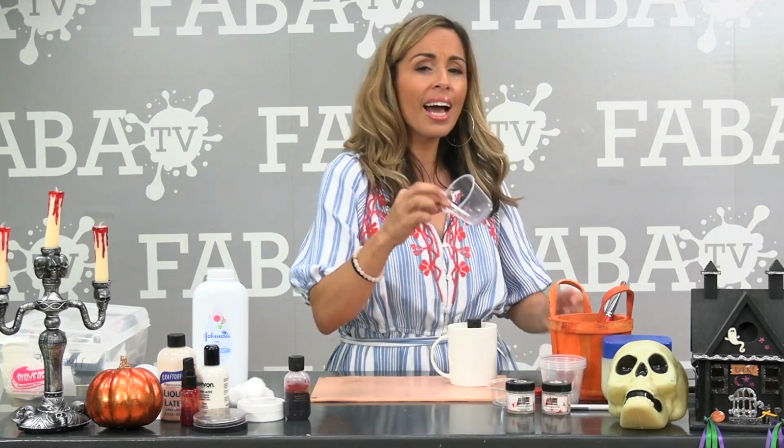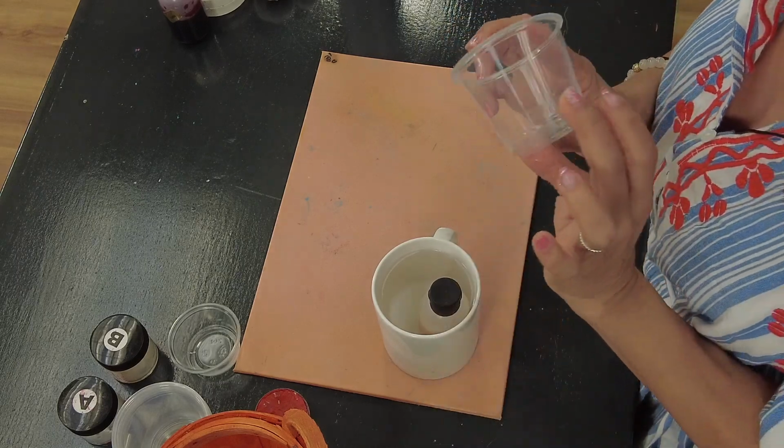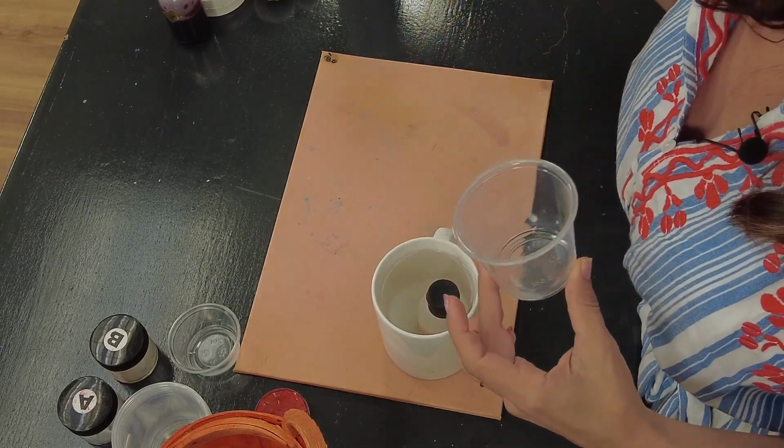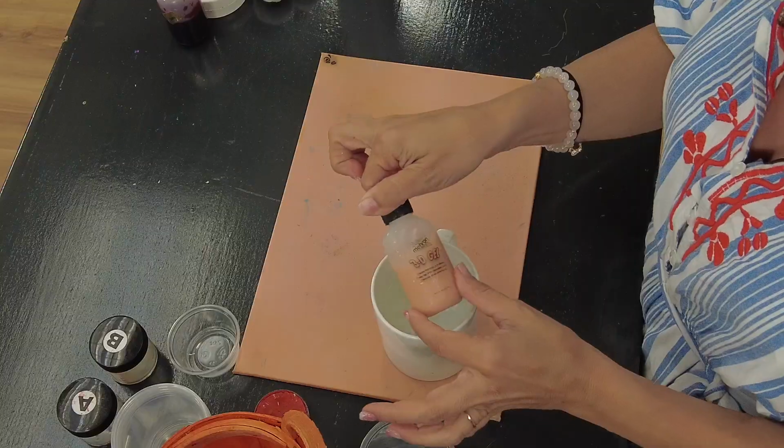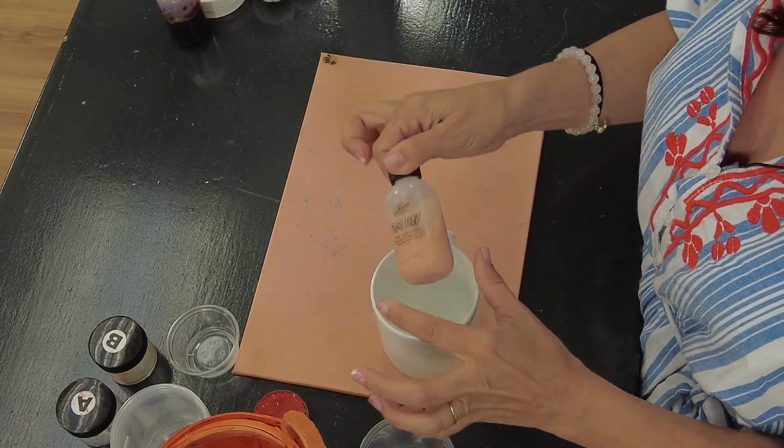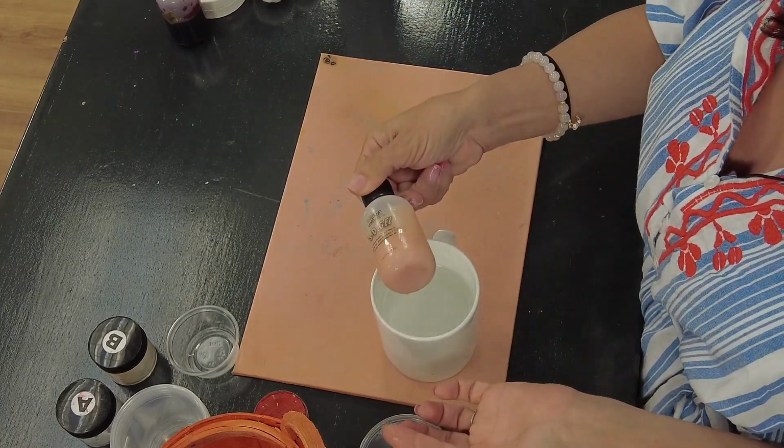Then I like to have a bunch of disposable things like little cups because with special effects they tend to be a couple things: sticky, make a mess, and you're also going to use small amounts at a time, so you don't want to make too much because then you're going to waste it. So you're going to let your 3D gel sit inside of some hot water till it loosens itself up, till it's in a gel form.